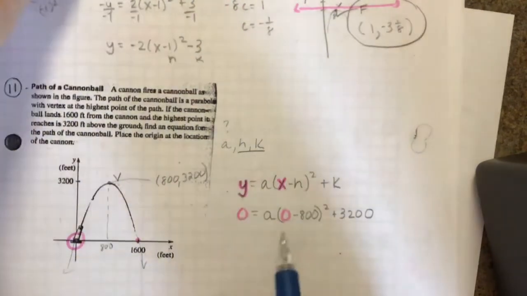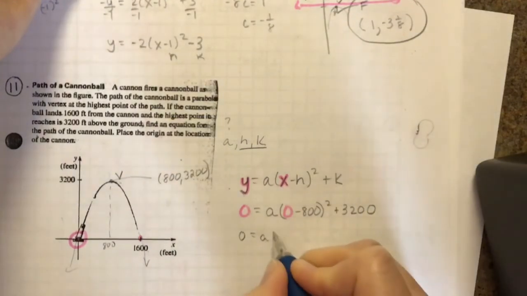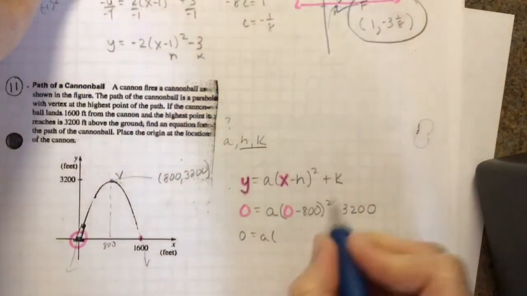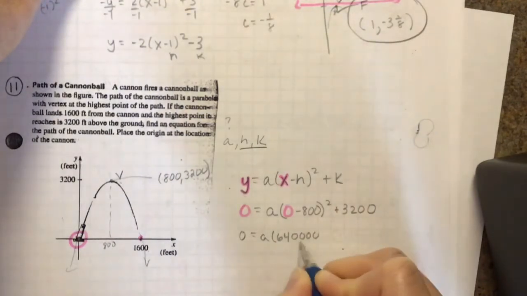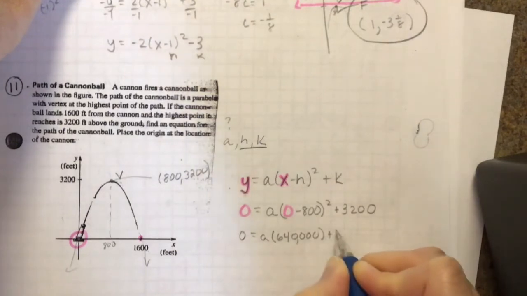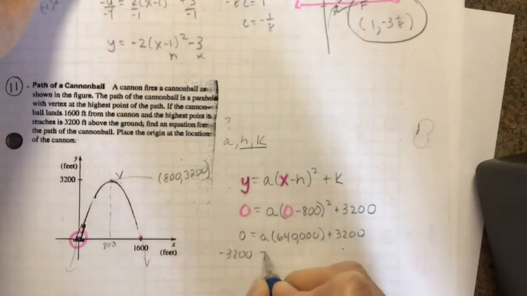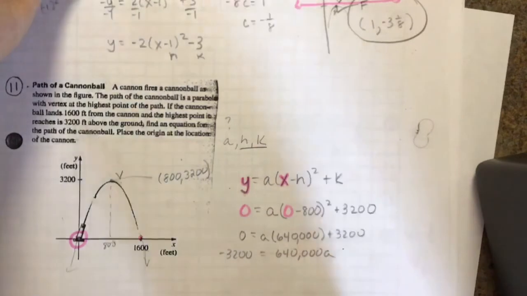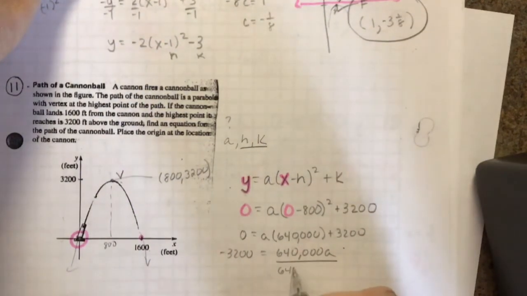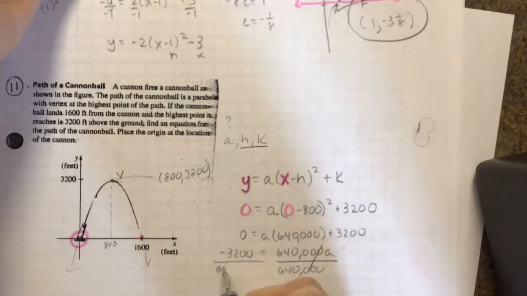So we have 4 plugins and we're going to solve for a. All right, so 0 equals a times negative 800 squared. Negative 8, that'd be 64 and 1, 2, 3, 4 zeros, plus 3200. Solve for a. Subtract 3200. And then divide. It's probably good to use a calculator, or maybe we don't need one on this.